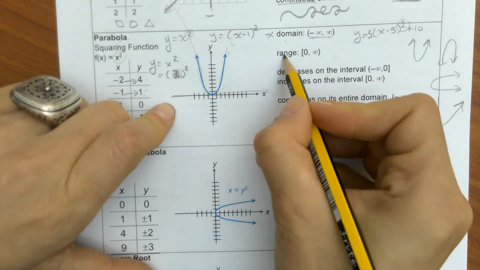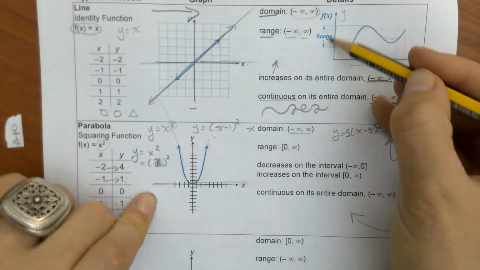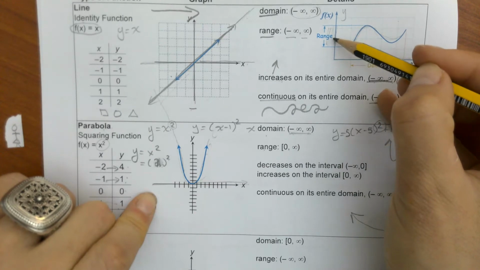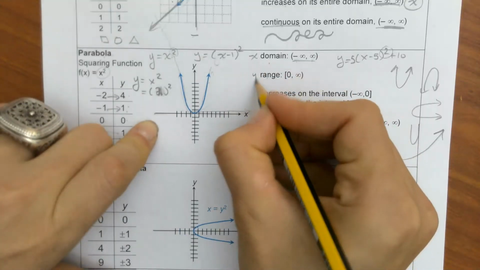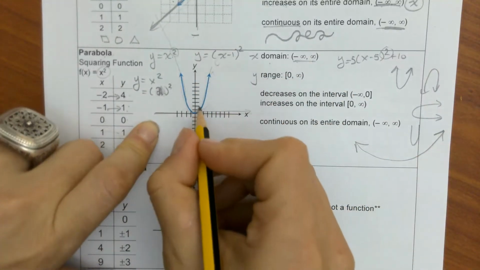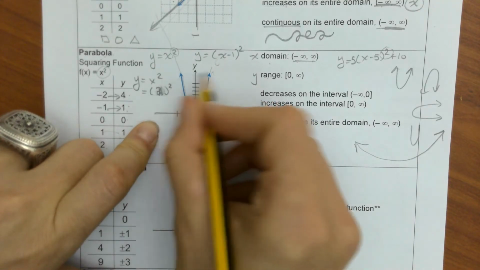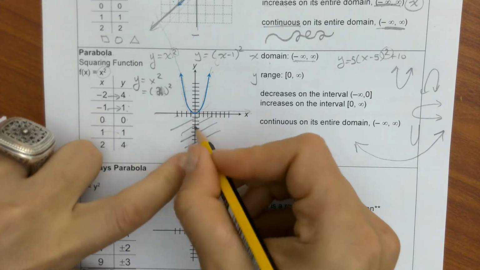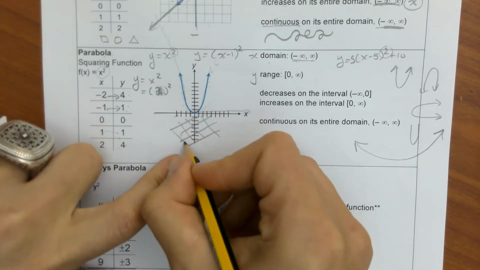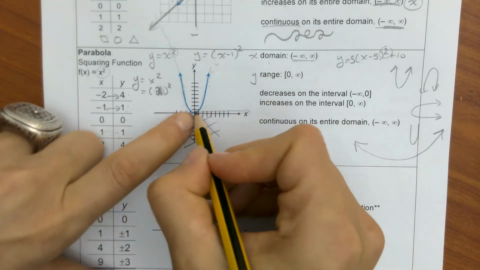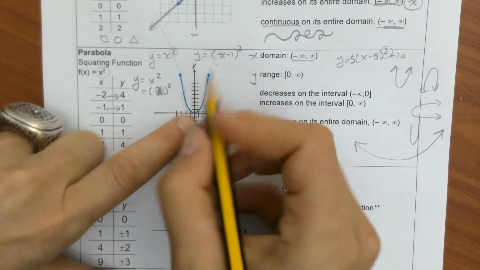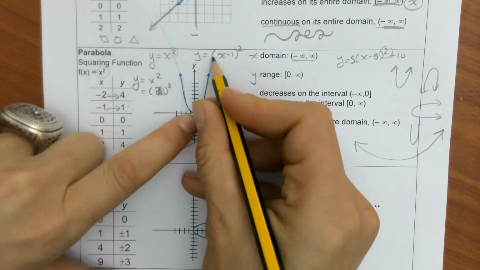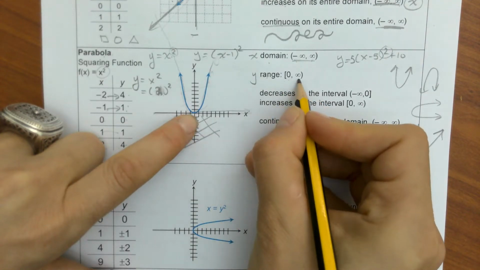Now my range, remember, range is where does the graph exist on the y-axis. Okay, so range is y. So the graph only exists up here. There is no graph down here on the negative side of y. So here the range is only the positive side of y. So it starts at 0 and it goes forever and ever up. So it starts at 0 and goes up to infinity.